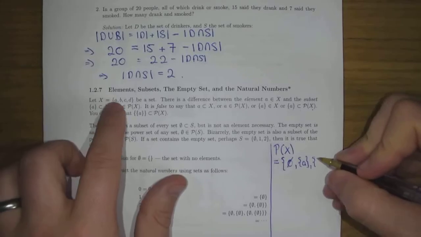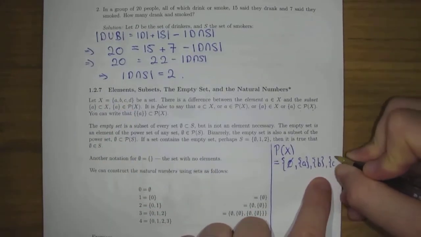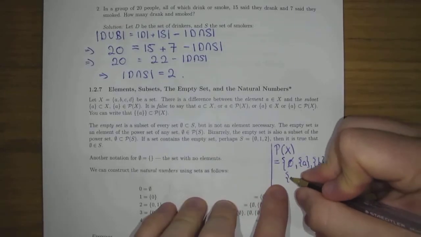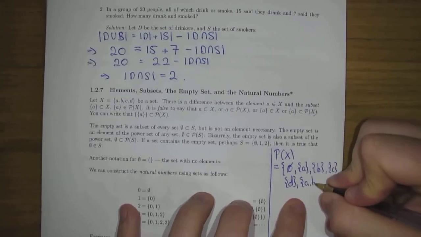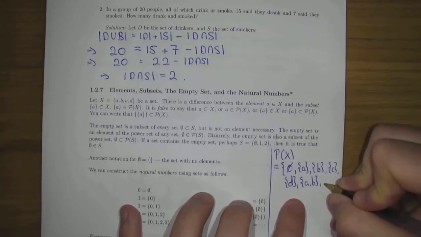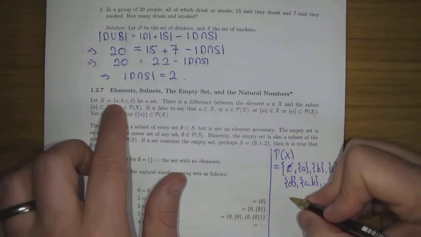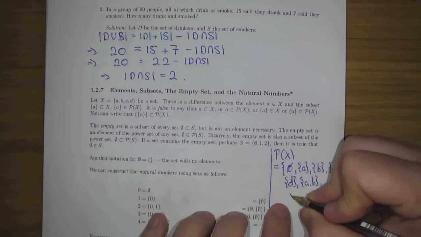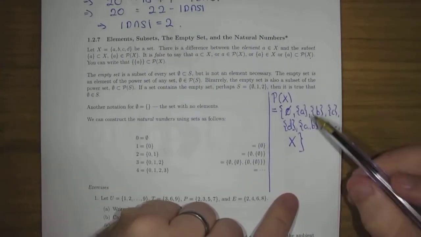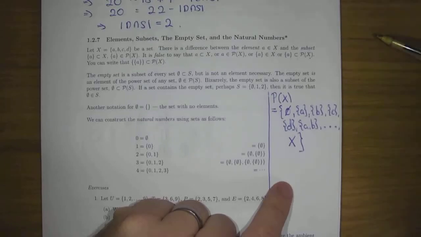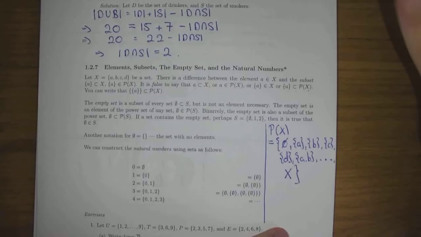Similar story, say no to A, no to C, no to D, but yes to B, you get the set containing B. You get the set containing C. You get the set containing D. You might say yes to A and B and no to the others. Now I won't put in the rest of them, there should be 16 in total. Maybe I'll just put in the last one. If you say yes to all of them, yes to A, B, C, D, that's the set X. Okay. Now a subset of this is a set containing elements of this.